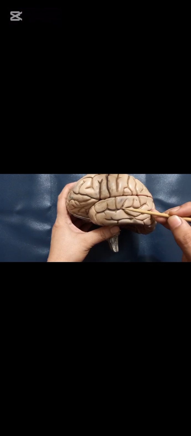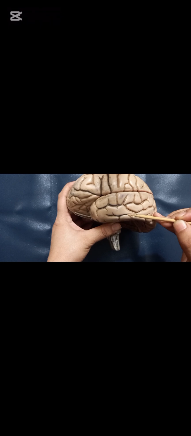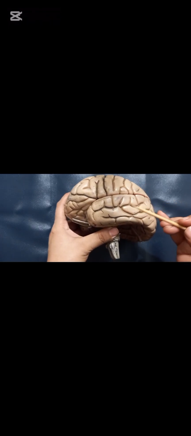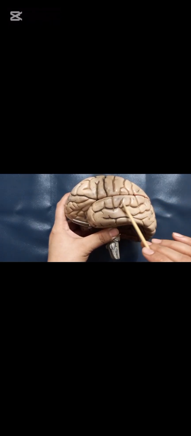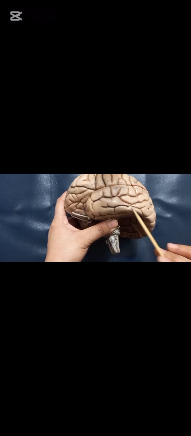Now in the temporal lobe there are two sulci and three gyri. This one is the superior temporal sulcus, inferior temporal sulcus, and due to these there are three gyri. This one is the superior temporal gyrus, middle temporal gyrus, and inferior temporal gyrus. Then after that we will discuss the inferior surface.